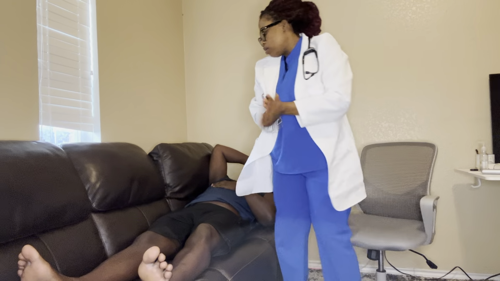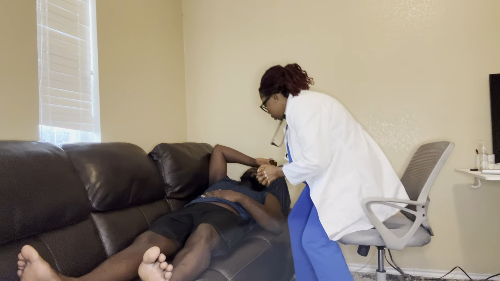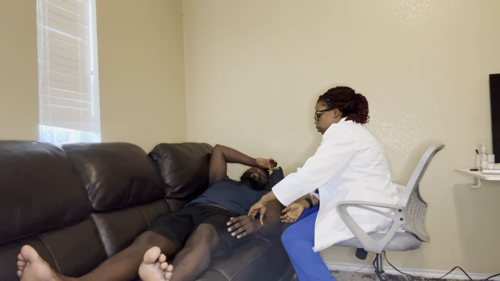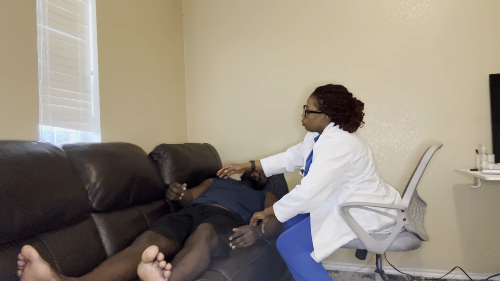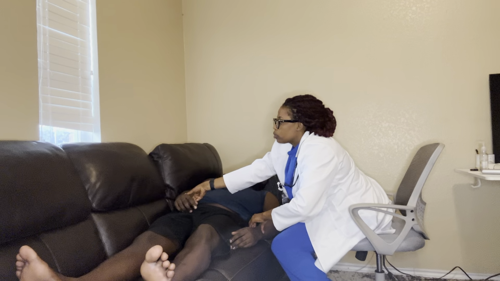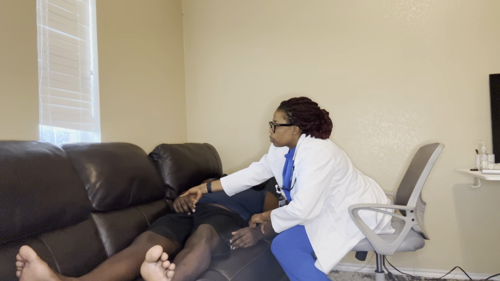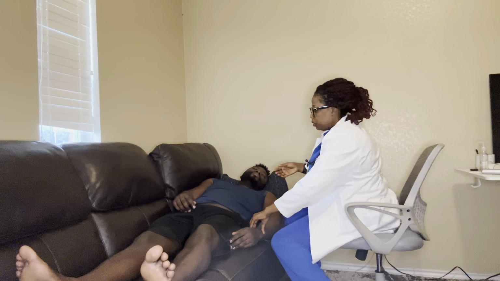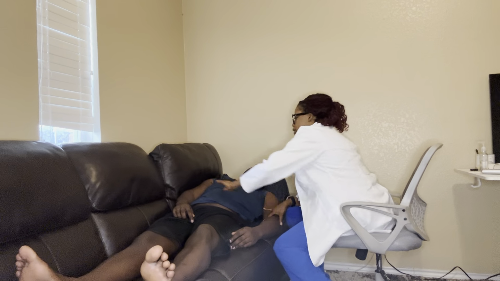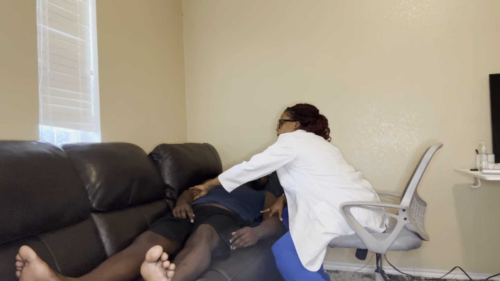Okay. I'm going to palpate. I'm going to feel for the radial pulse. It's regular in rate and rhythm bilaterally. The brachial pulses, regular in rate and rhythm bilaterally.